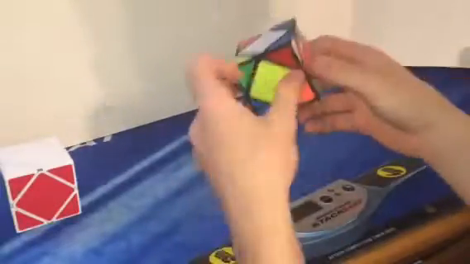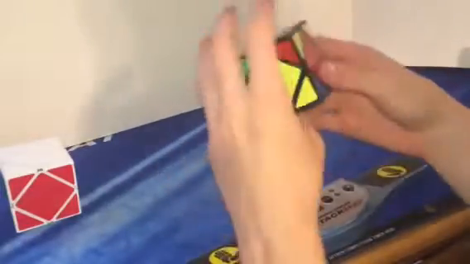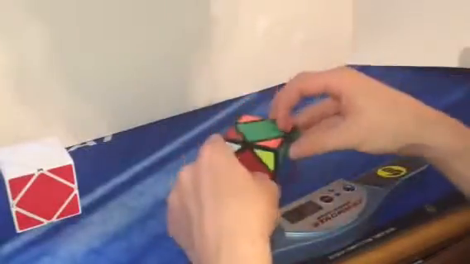I hope you guys enjoyed that tutorial and found it useful. I'm just going to be doing a couple solves of my Skewb. Trust me, I'm not the fastest Skewber there is in the world, but I just wanted to show you how good this method can be.